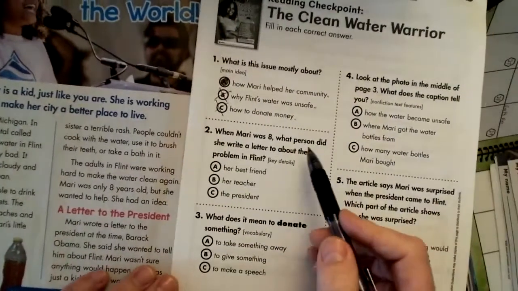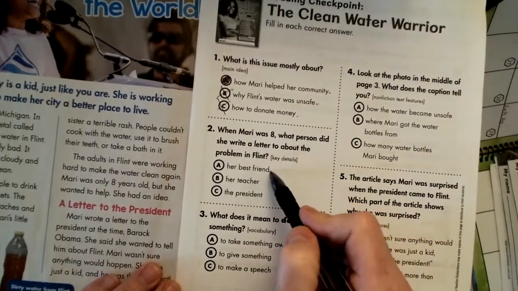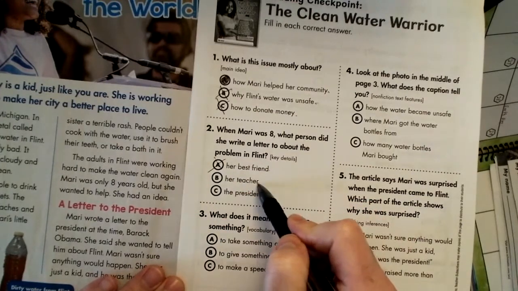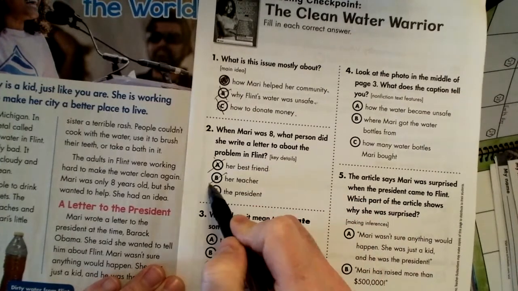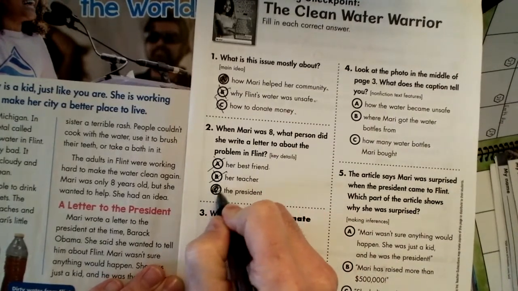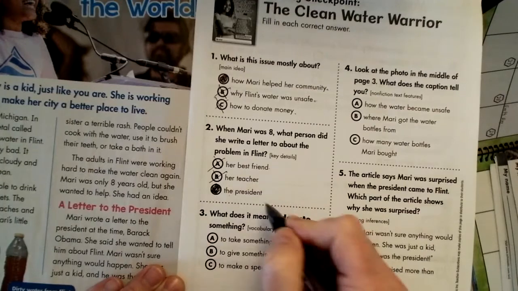So number 2, who did she write to? Wasn't her best friend. That's not correct. She didn't write a letter to her teacher. She did write to the president. So going back into the text helps us find these answers. It's the president.